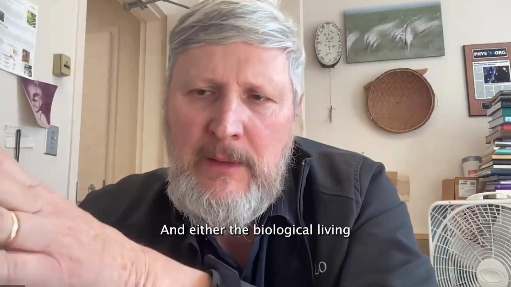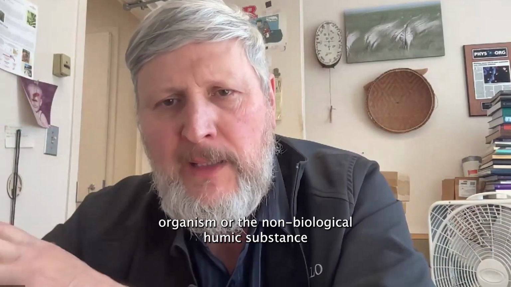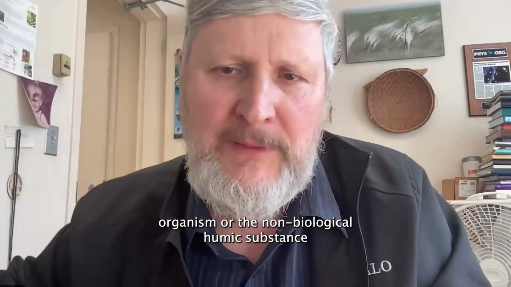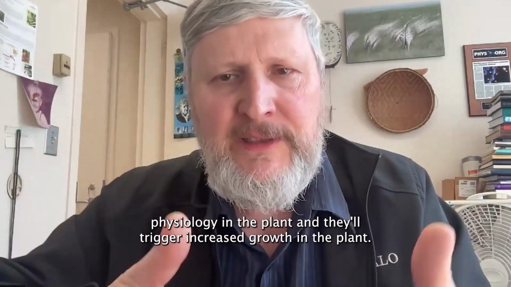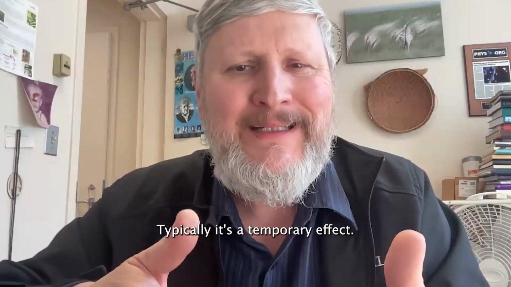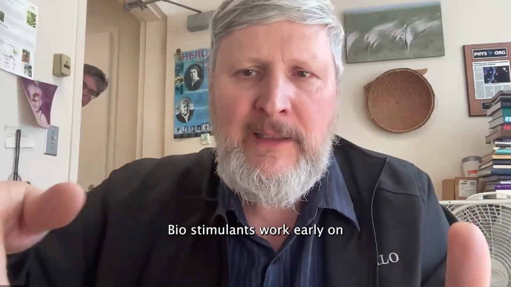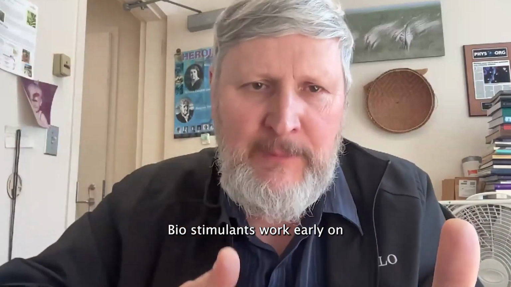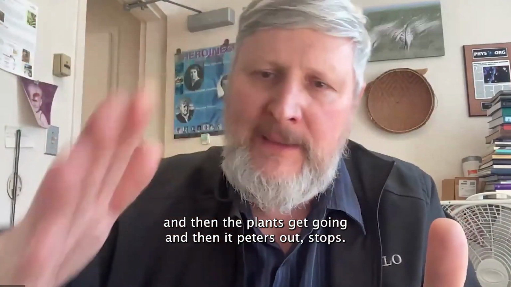Either the biological living organism or the non-biological humic substance or other kind of biostimulant will trigger physiology in the plant. They will trigger increased growth in the plant. Typically, it's a temporary effect. Biostimulants work early on, and then plants get going, and then it peters out, stops.